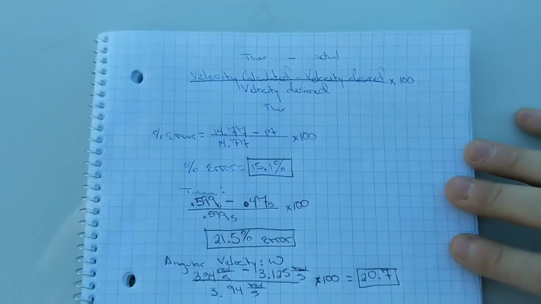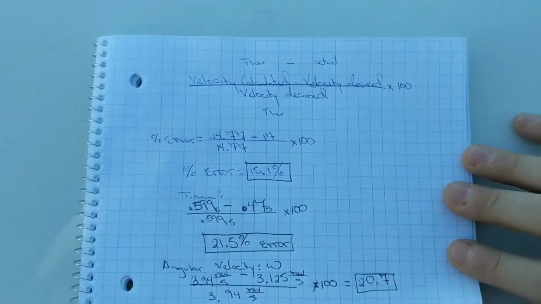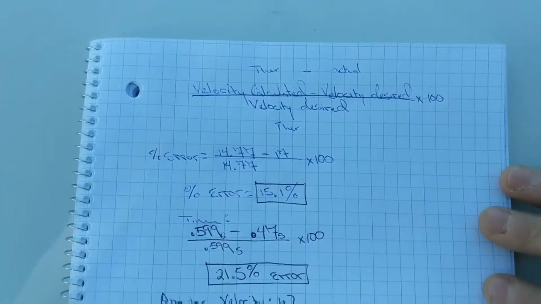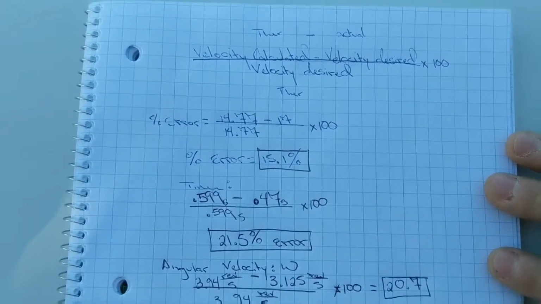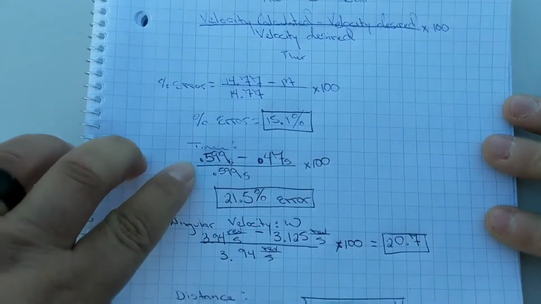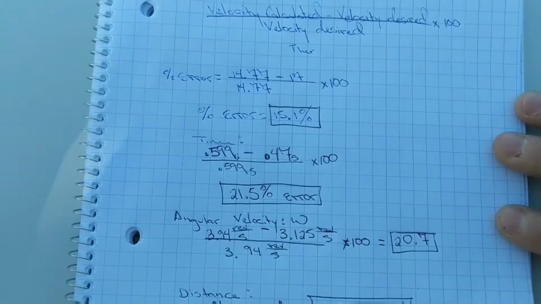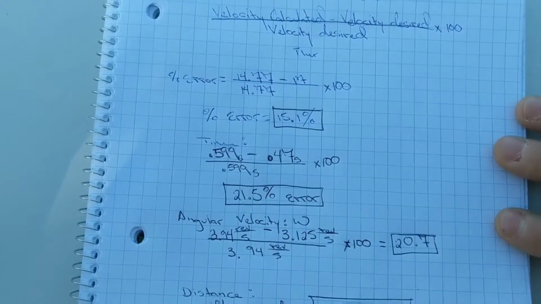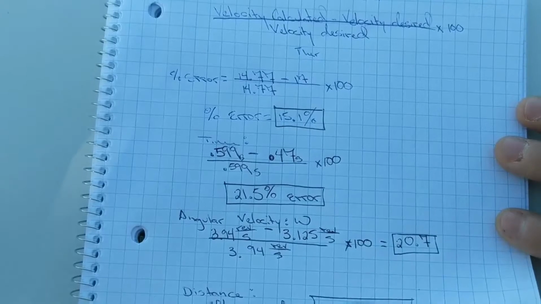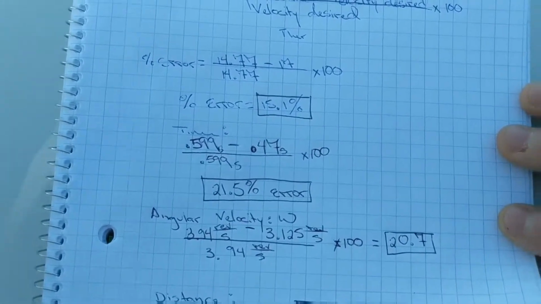I believe this is due because we did not calculate for wind resistance, which means I have to actually go faster to clear a certain distance than the one theoretically solved. Next, the time. The time that we solved for was 0.599, and the actual time was 0.47 seconds, and we got an error of 21.5.